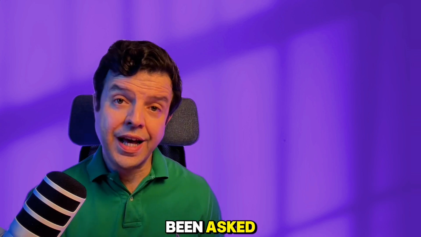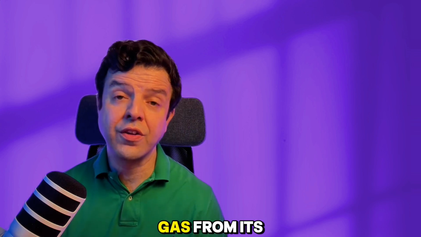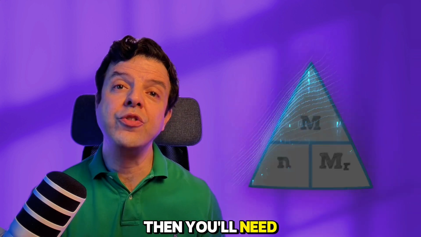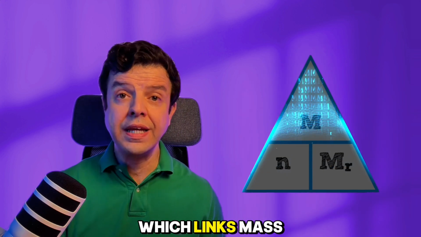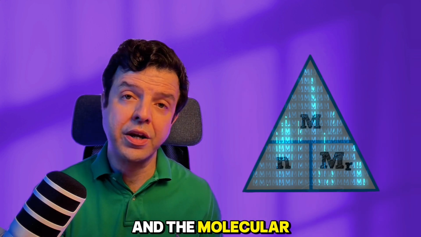Now, if you've been asked to determine the identity of the gas from its mass, then you'll need to use this next formula, which links mass and the molecular mass.